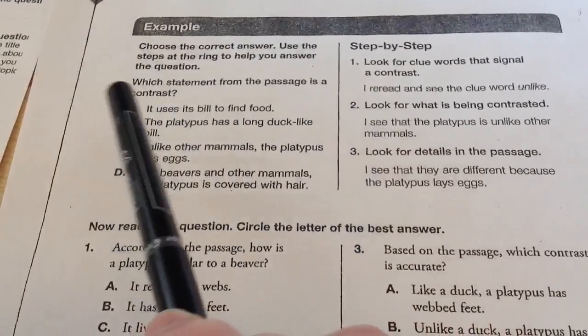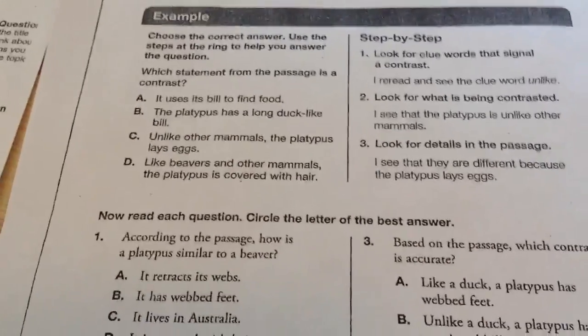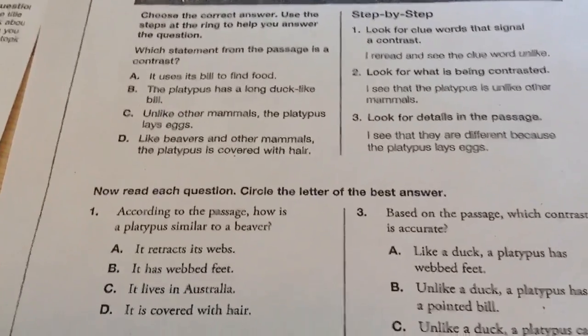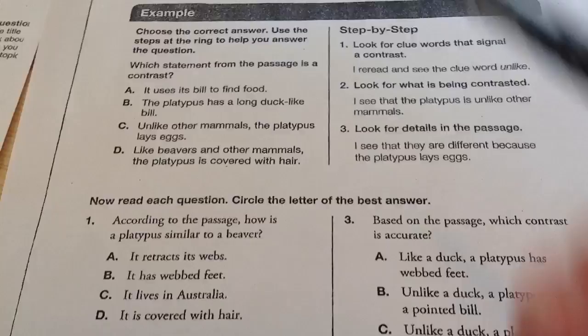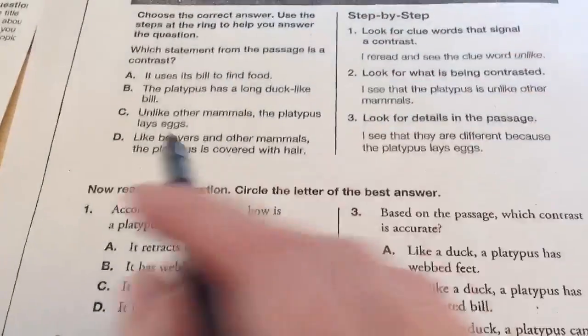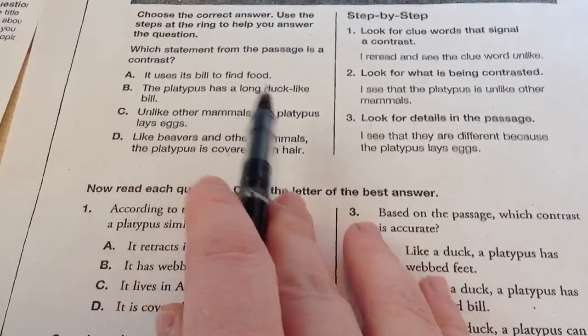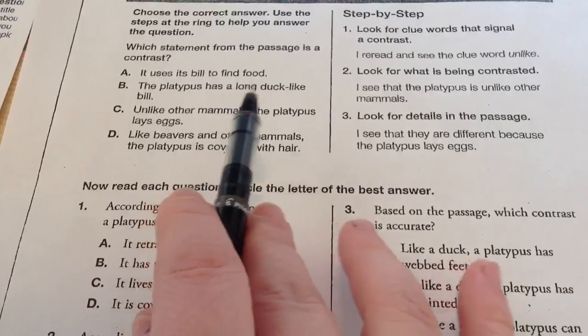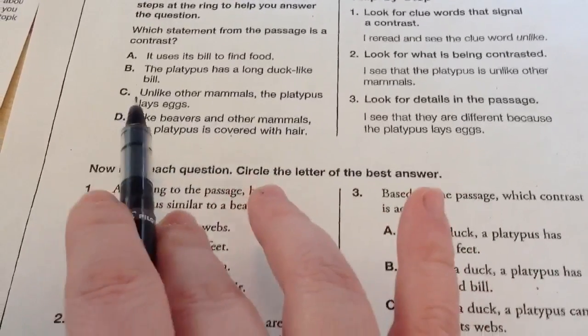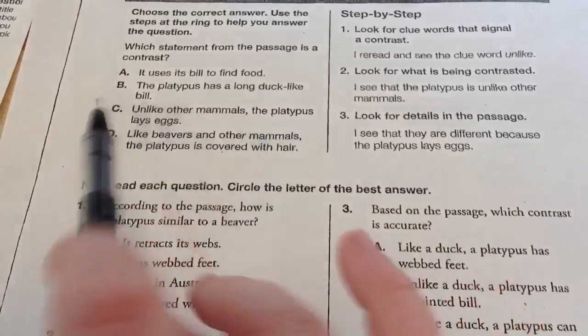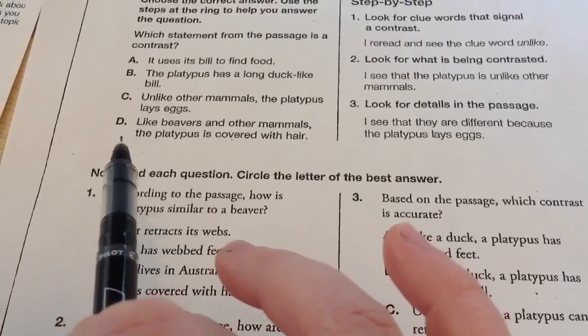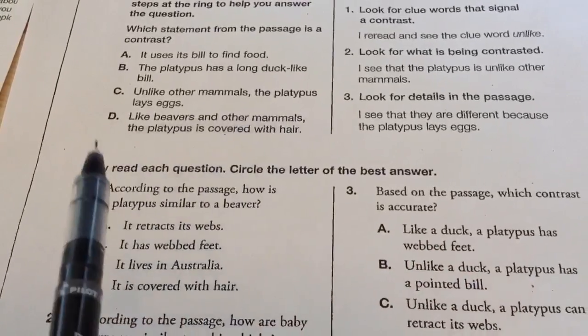Which statement from the passage is a contrast? Okay, so contrast, if I remember, is looking for ways that things are different. A, it uses its bill to find food. B, the platypus has a long duck-like bill. C, unlike other mammals, the platypus lays eggs. D, like beavers and other animals, the platypus is covered with hair.